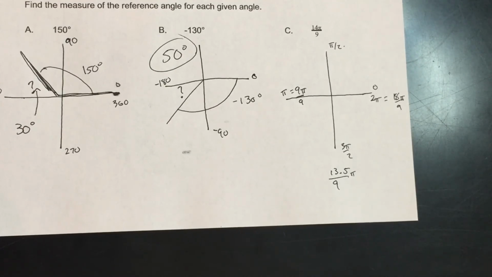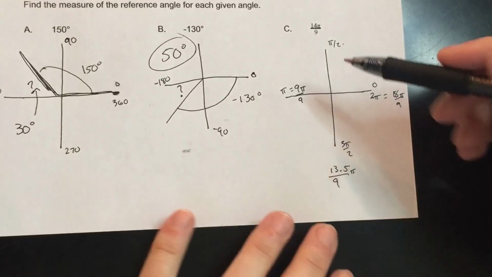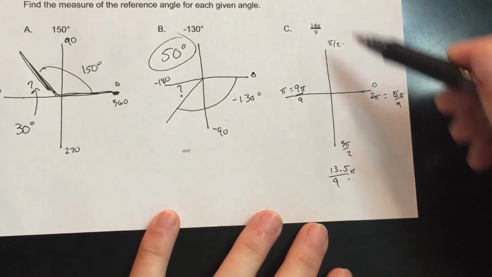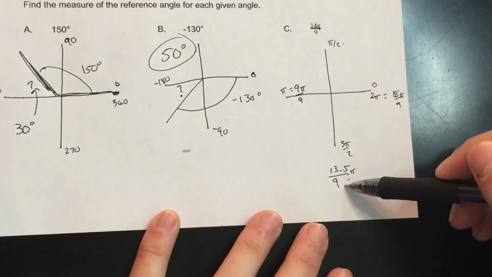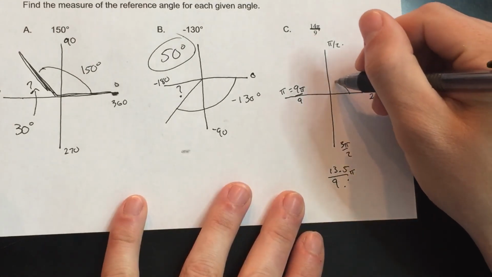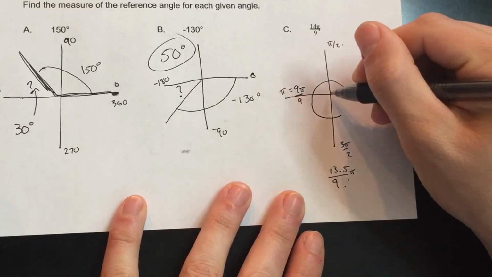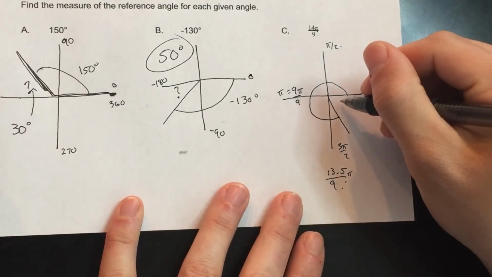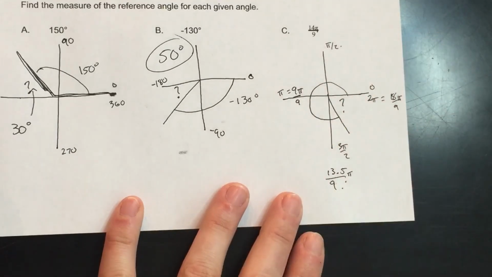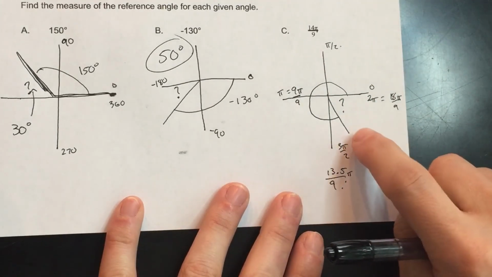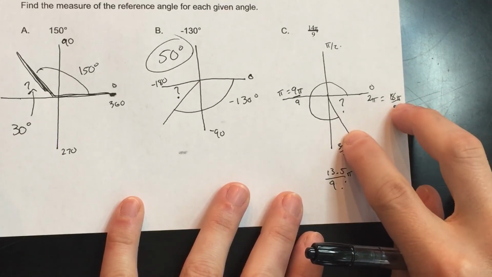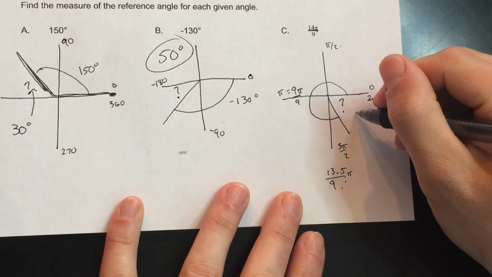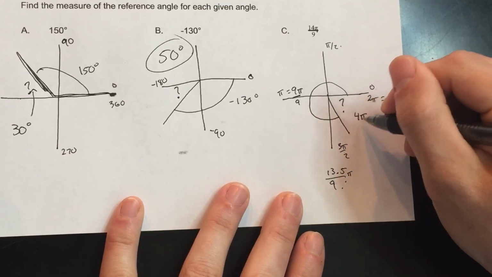Now, you can convert in a different way, but that's actually an easy way for us to see, okay? 18, 9, 13 and a half. 14 is a little bit past 13 and a half, right? So there's an angle right there. My reference angle is, how much is this part? How much is the part leading back to the x-axis? Remember, this was 14, this was 18. The amount in between is 4 pi over 9.